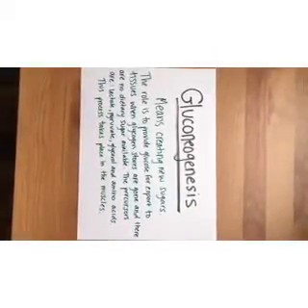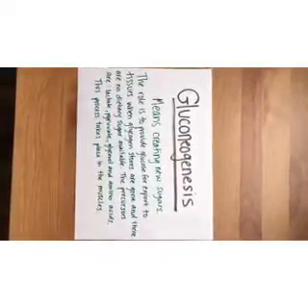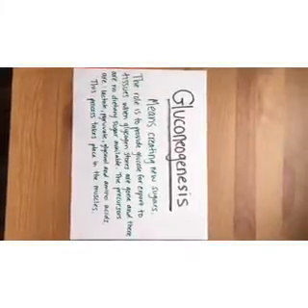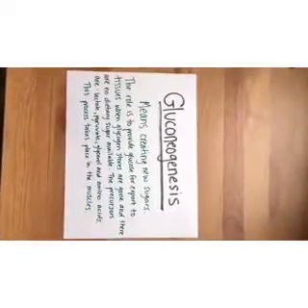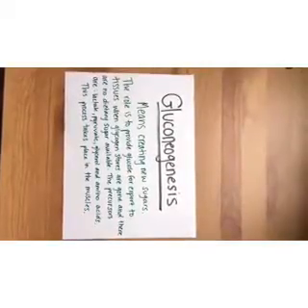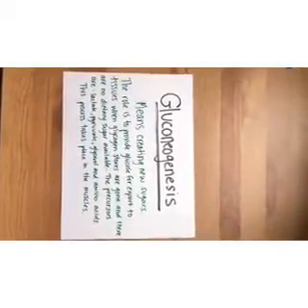Gluconeogenesis means creating new sugars. The role is to provide glucose for export to tissues when glycogen stores are gone and there are no dietary sugar available. The precursors are lactate, pyruvate, glycerol, and amino acids. This process takes place in the muscles.